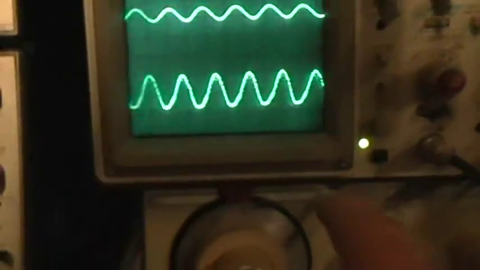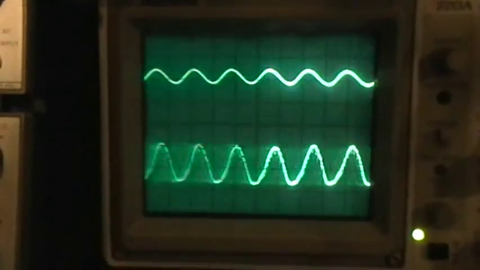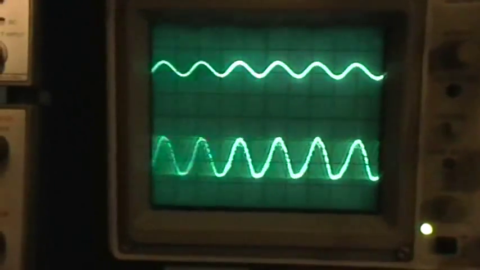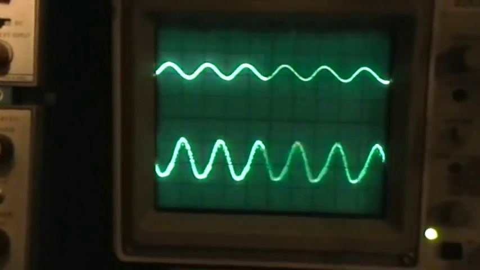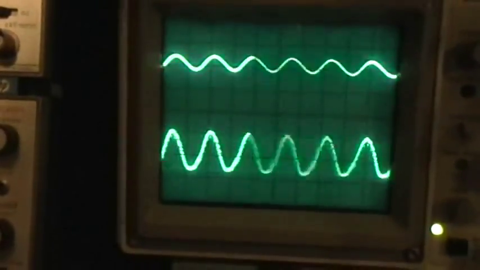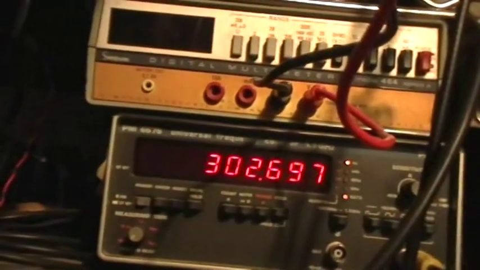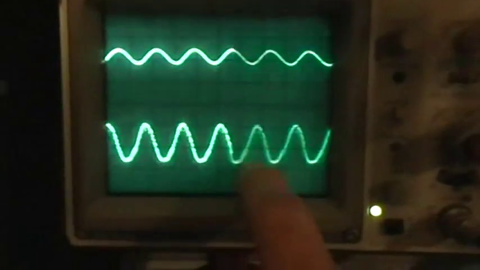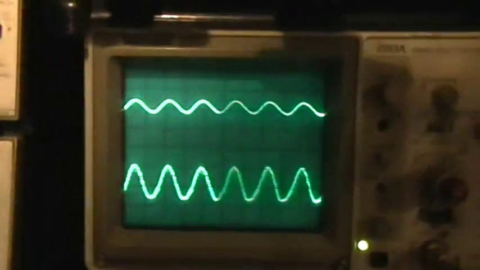Okay, so now what I do is I take the function generator and I vary the function generator's frequency, which is the triggering frequency, until that bottom waveform stands still and has the same number of peaks and valleys as the top waveform. And when I get it standing still, then I go over here and I take a reading, and that is precisely the frequency of this signal now, because it's standing still with respect to that signal.